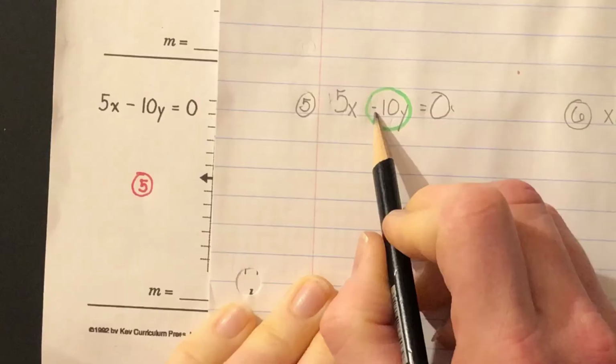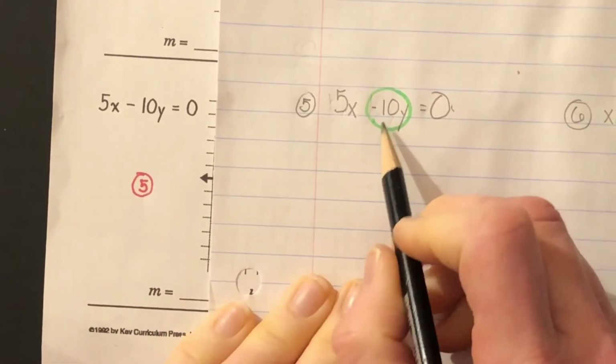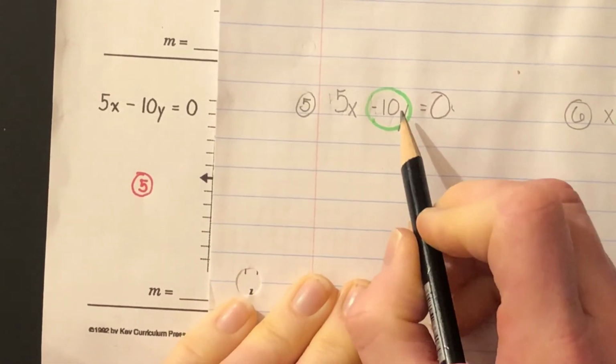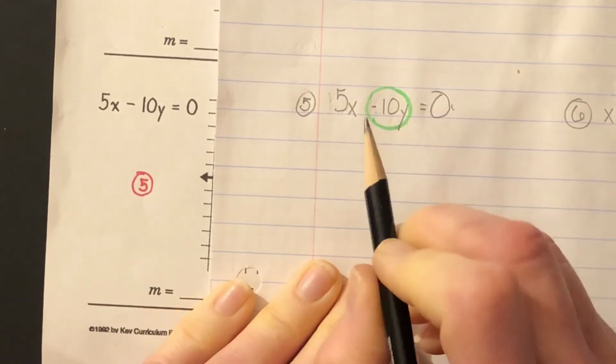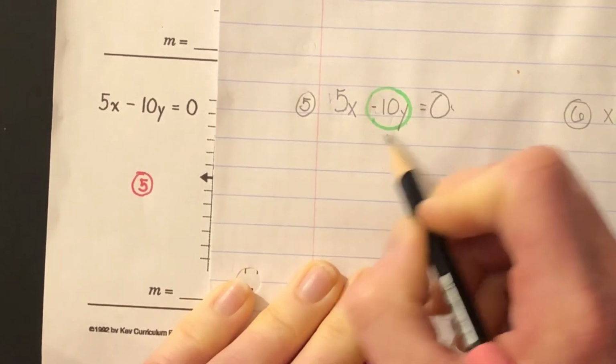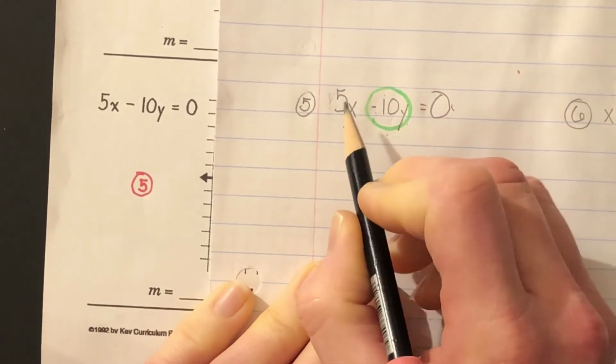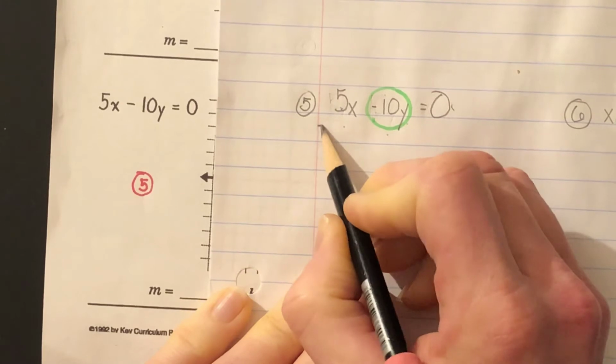Number 5. We have a negative 10y. That is our y term. So this is what we're going to start isolating. We have a positive 5x with it, so we're going to subtract 5x from both sides.